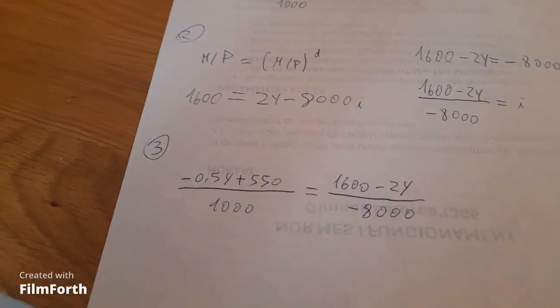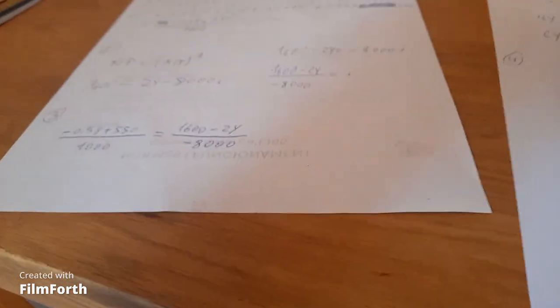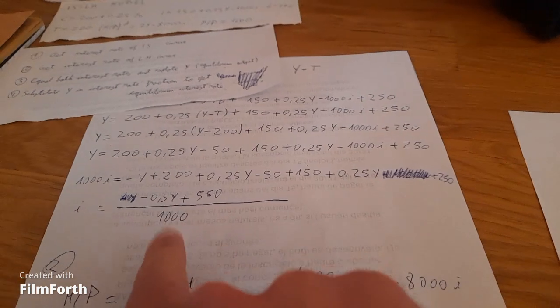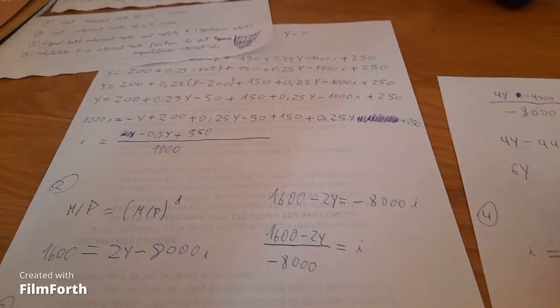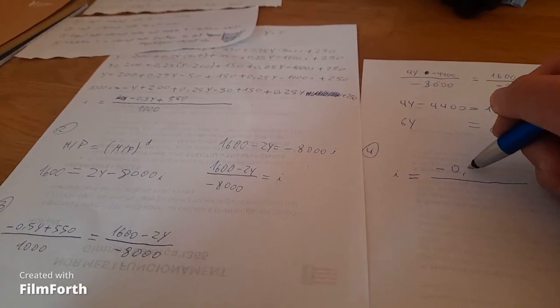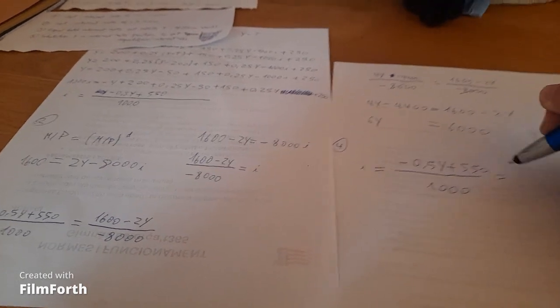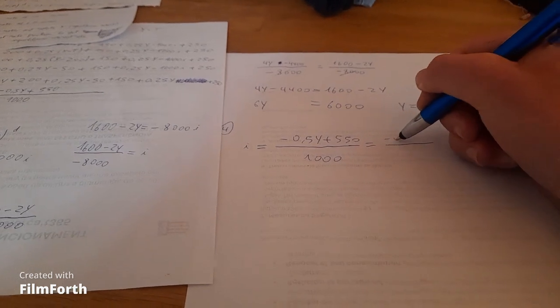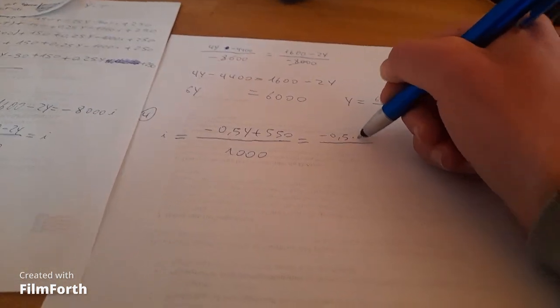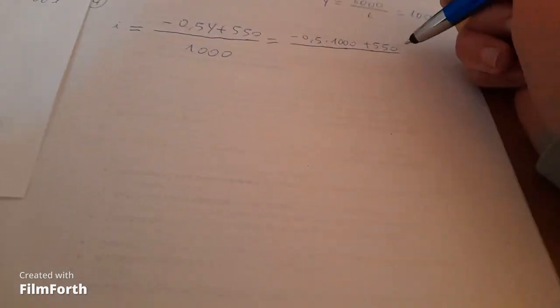So let's take this one. I mean, honestly, I don't care. Who cares? It's irrelevant. So I'm gonna just copy this fraction. I'm gonna copy it over there. So I equals. I'm gonna choose this fraction. This fraction. I equals minus 0.5y plus 550 over 1000, which equals minus 0.5 times 1000 plus 550 over 1000.